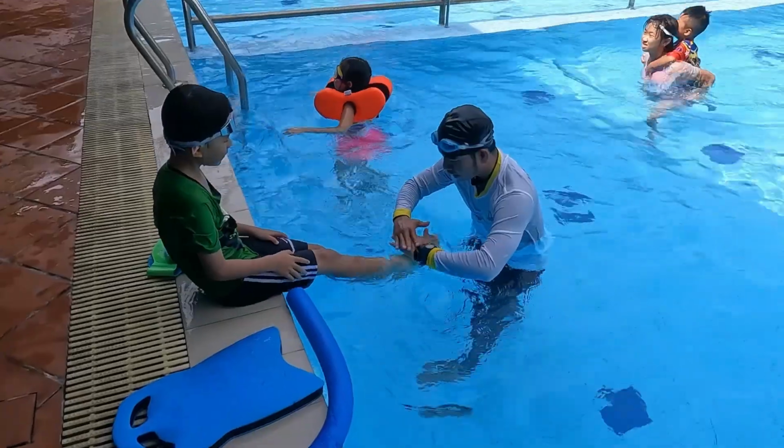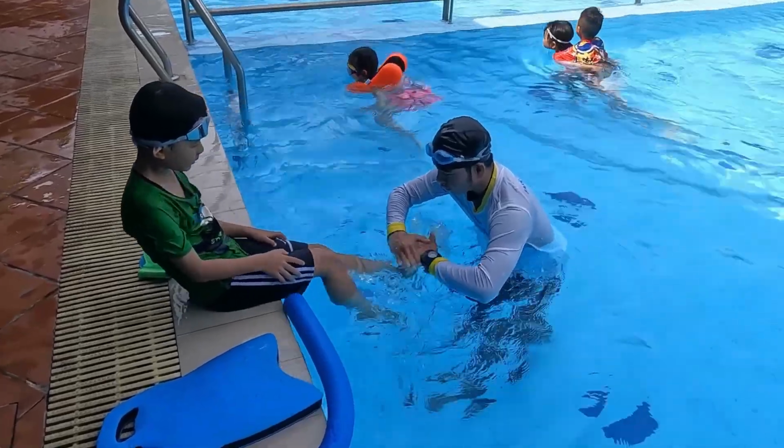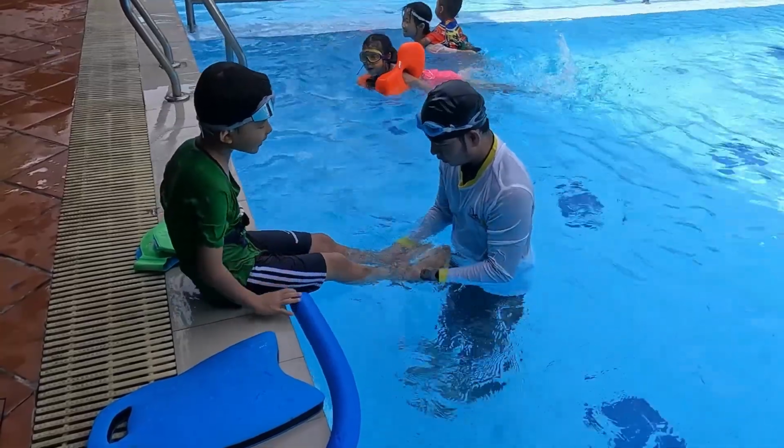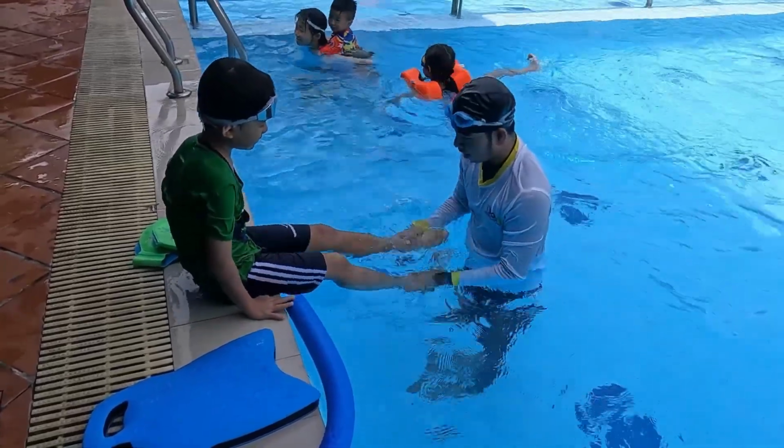Head and body alignment. In addition to your head, your body should follow a straight line. This level position will help you glide faster through the water.